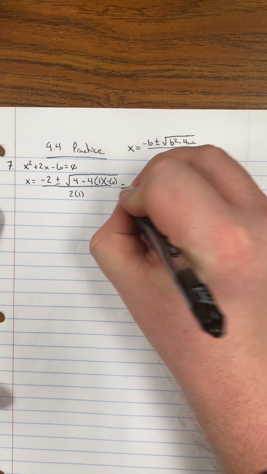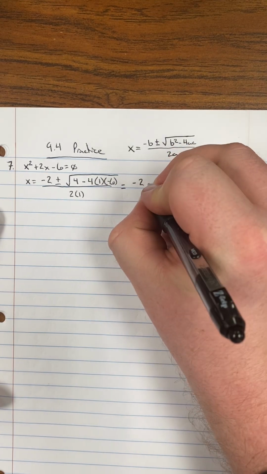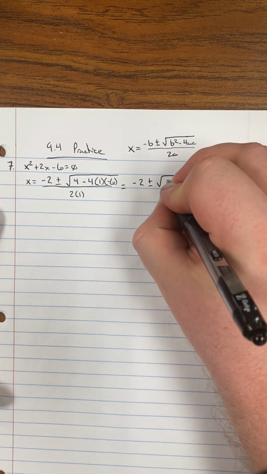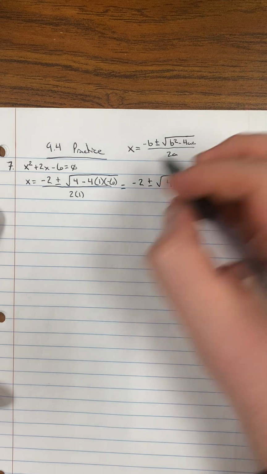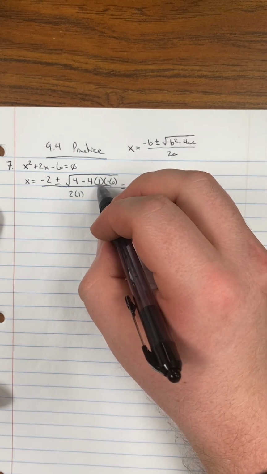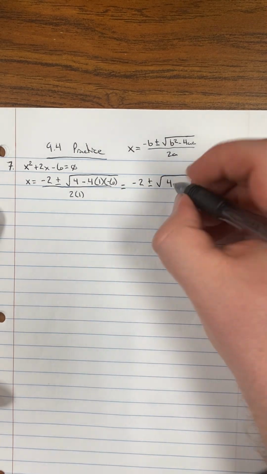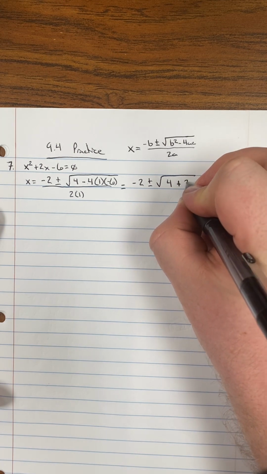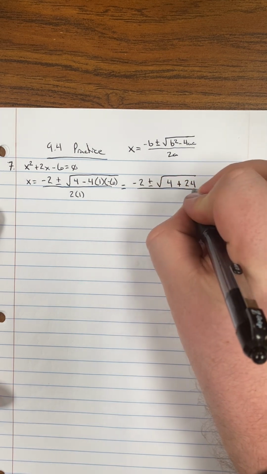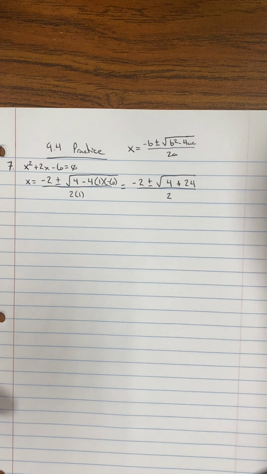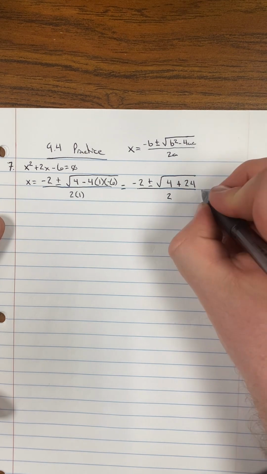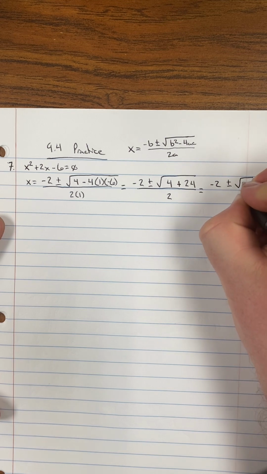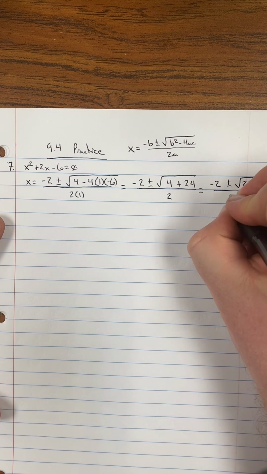So let's go ahead and move on to the next step, which is solving for all of these multiplication problems. So now we've got 4, and then now we got to do a little bit of thinking here. Negative 4 times 1 is negative 4, times negative 6 is positive 24, all over 2. Just solving for that, okay? Now we get negative 2 plus or minus the square root of 28 all over 2.